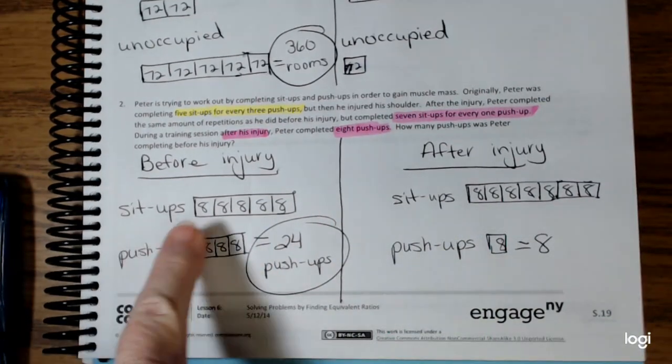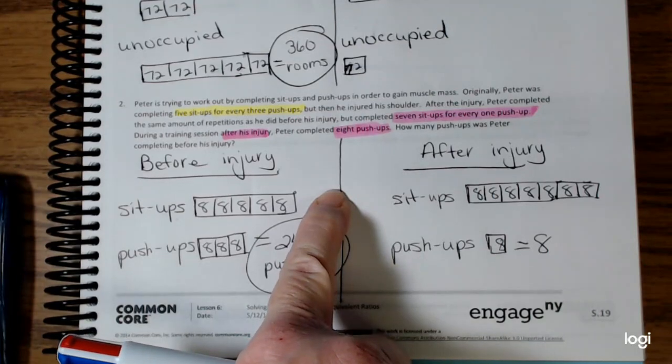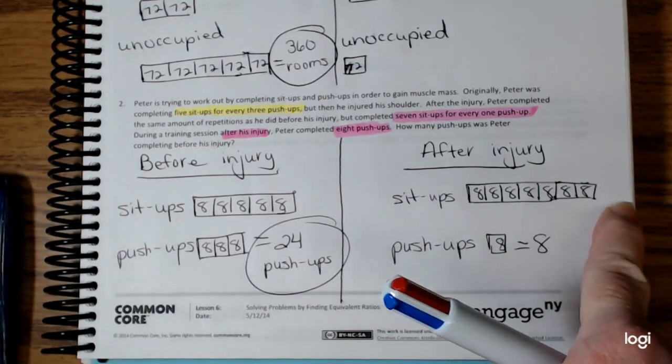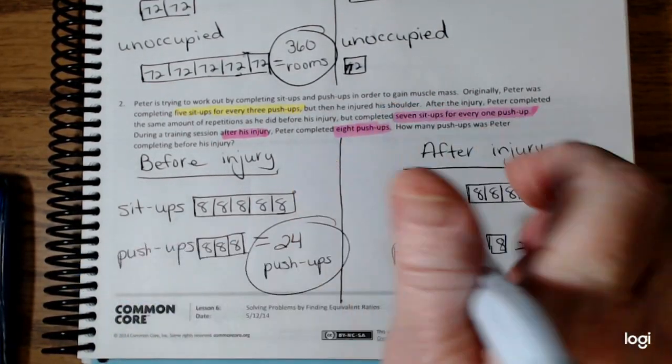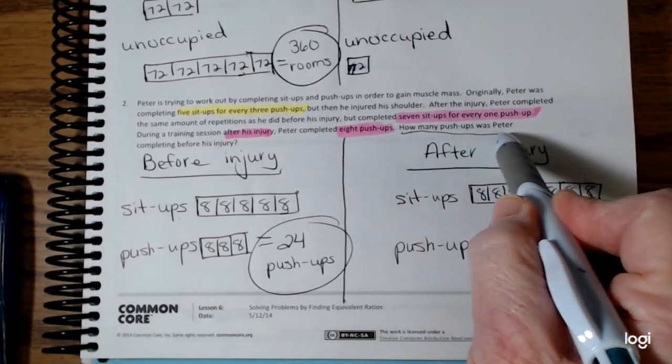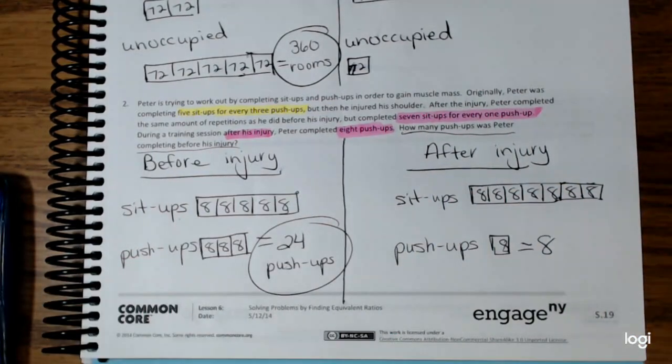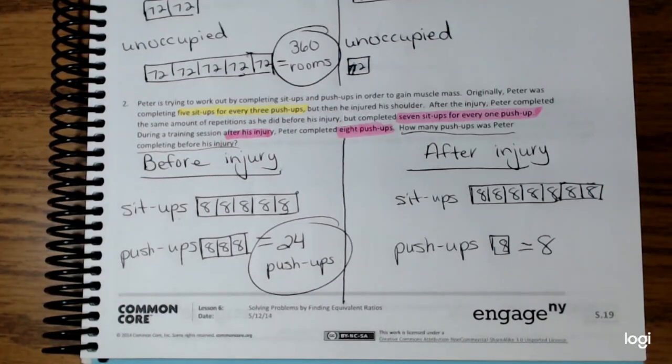Now we could obviously find out the answer for the sit-ups before the injury and the answer for the sit-ups after the injury, but we always want to look back at the question and answer what is being asked of us. Okay, we're going to go ahead and practice a couple more problems. If you would go ahead and turn the page, please.